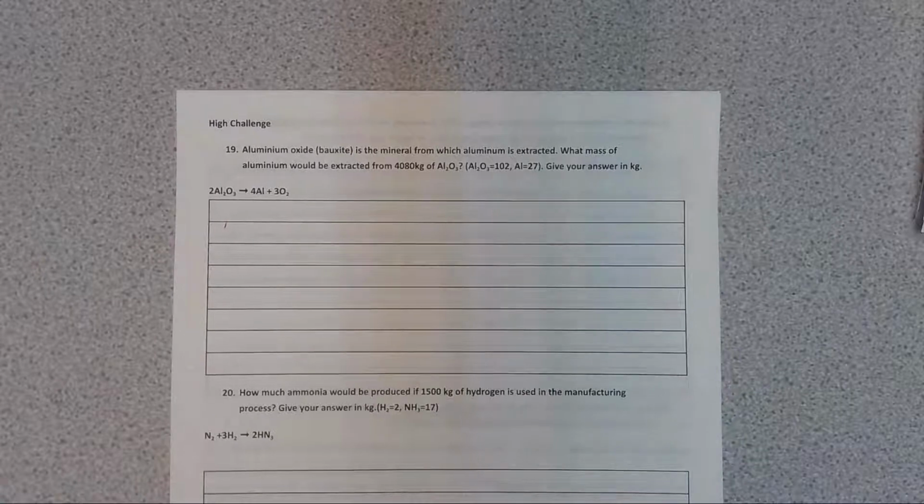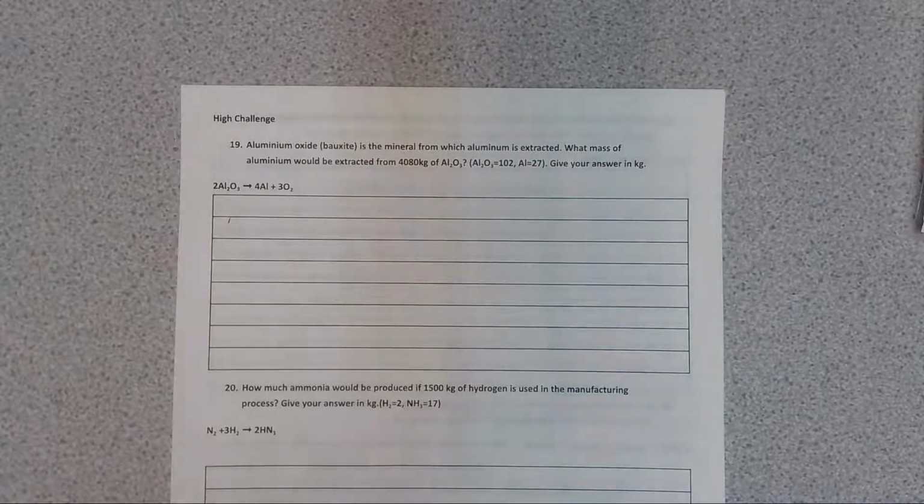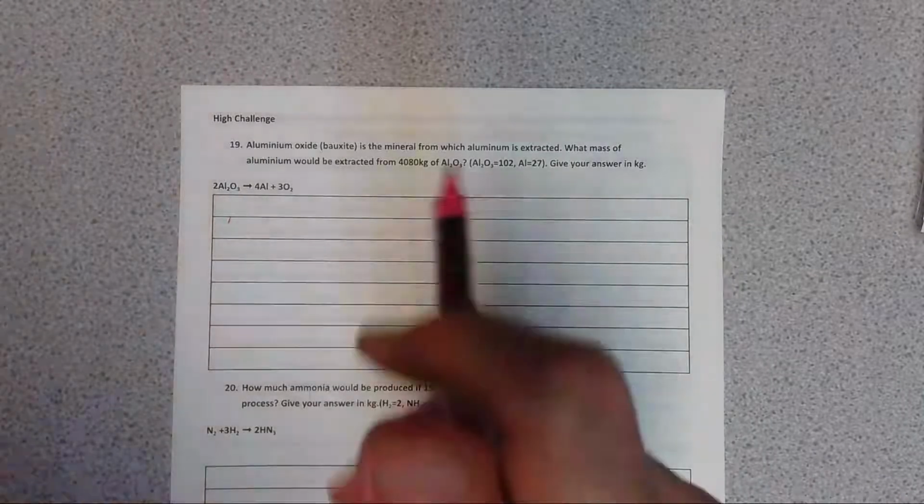Okay, for this one, aluminium oxide is the mineral from which aluminium is extracted. What mass of aluminium would be extracted from 4,800 kilograms of aluminium oxide? Give your answer in kilograms. The thing about this is you need to remember that when we work in moles, we're always working with grams and not kilograms. So for this, we need to do a conversion to grams.